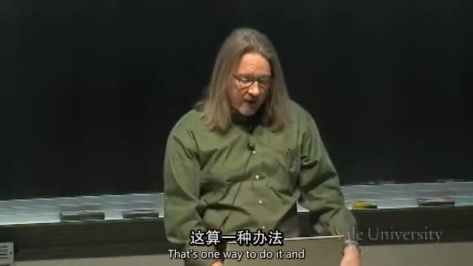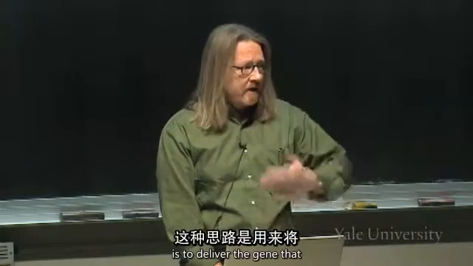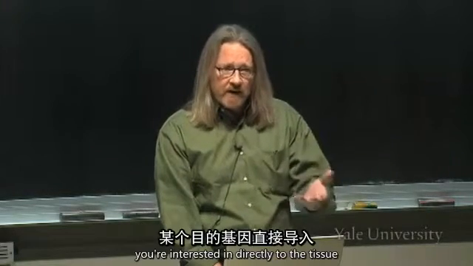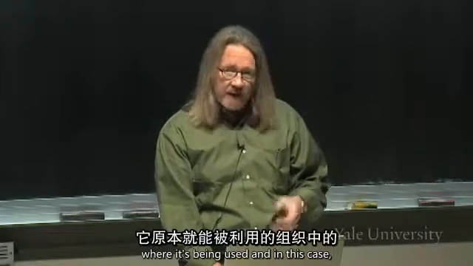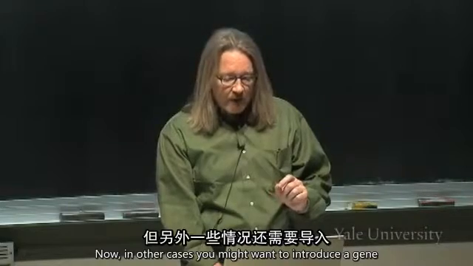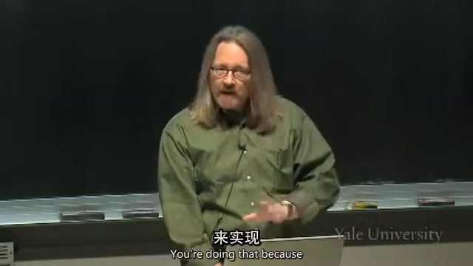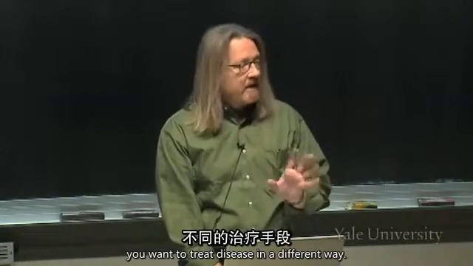So that's one way to do it, and I'll talk about other ways in just a minute. But the idea here is to deliver the gene that you're interested in directly to the tissue where it's being used. And in this case, the idea is to introduce a gene that's missing. Now, in other cases, you might want to introduce a gene that's not even normally present in people. And you're doing that because you want to treat disease in a different way.